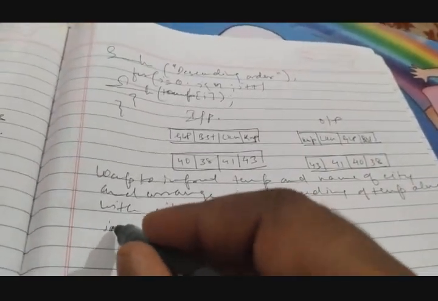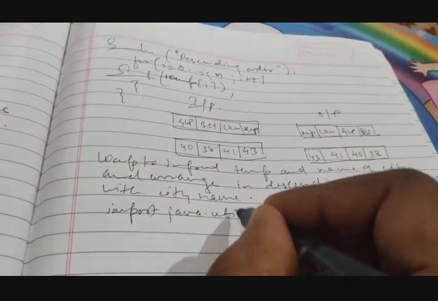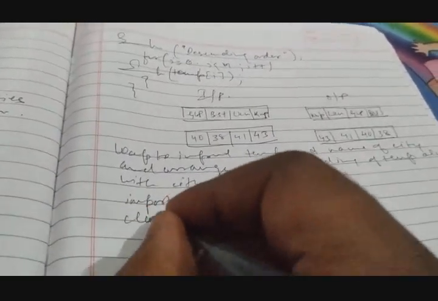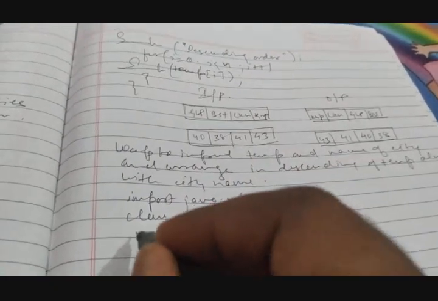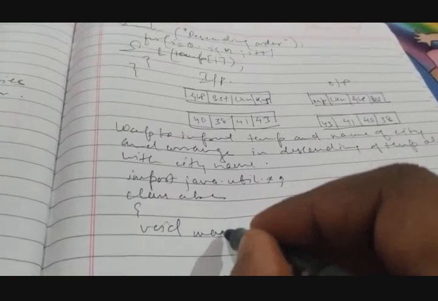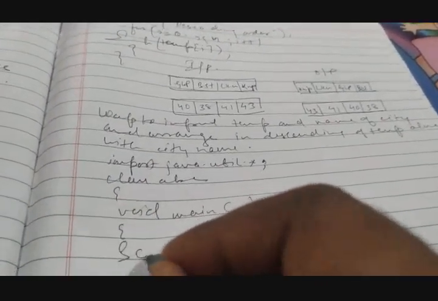So import java.util.*, class ABC, void main, Scanner.